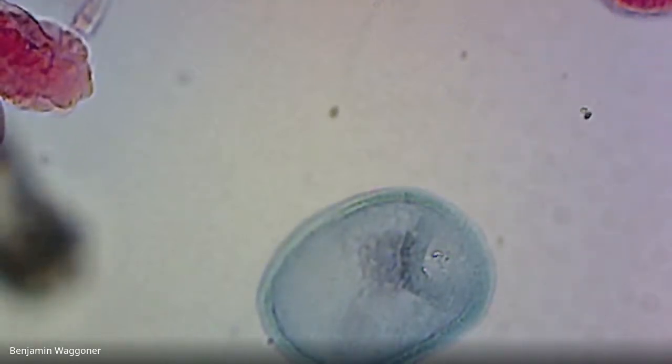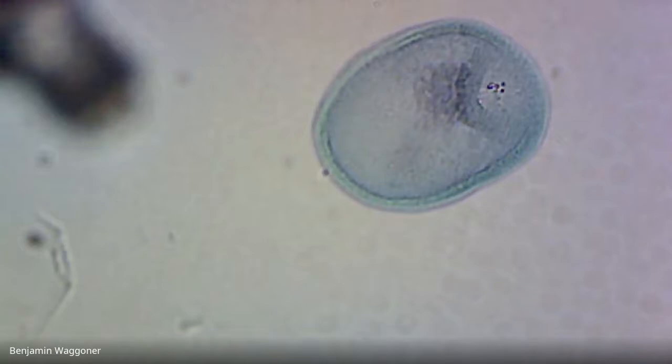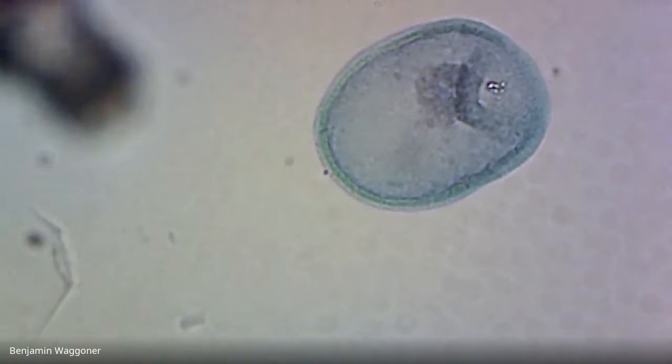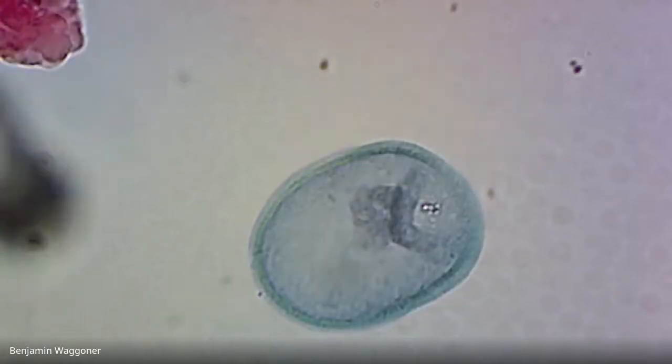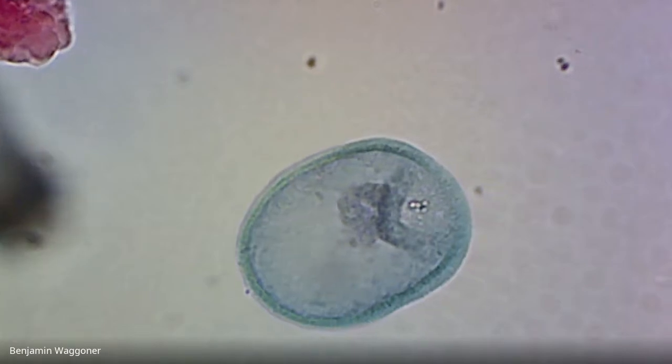Here's a good one. Okay, that's a later gastrula, and you can see that dent at about your 10 o'clock that's starting to push its way inwards. That dent, if you remember, is going to form the gut. And in deuterostomes, the dent itself is going to become the anus, and the mouth is going to break through later.